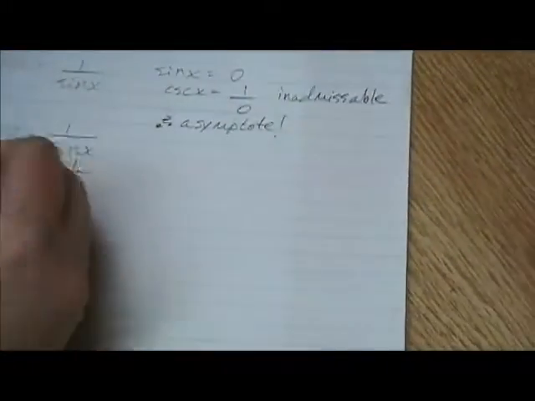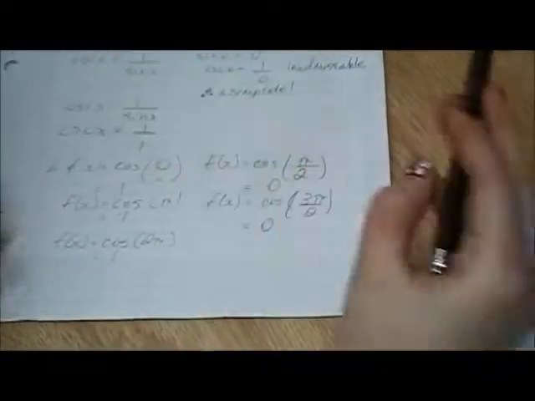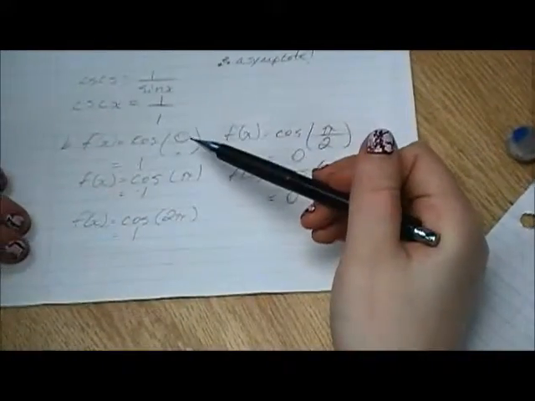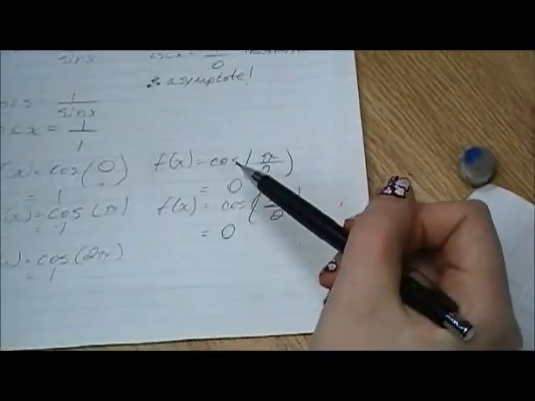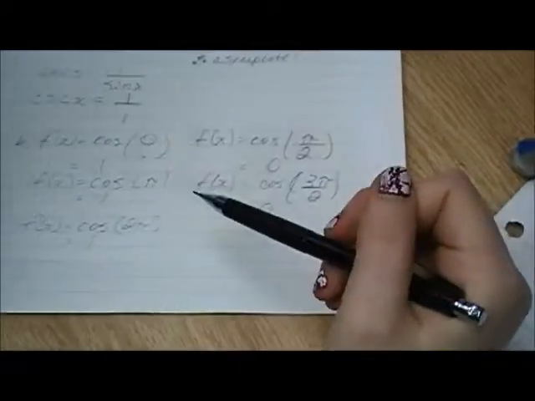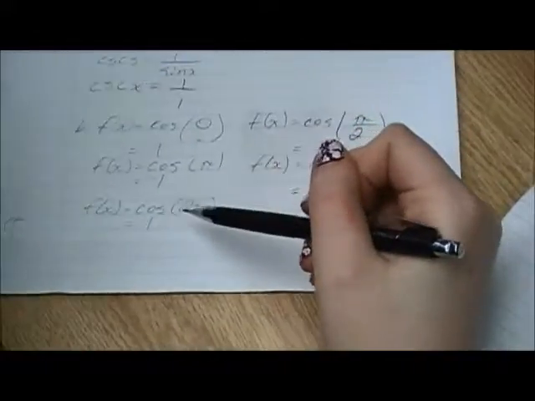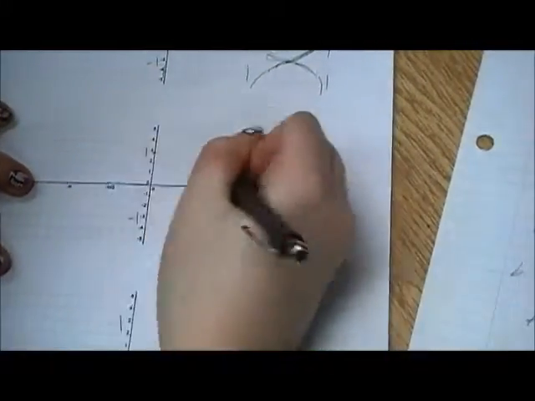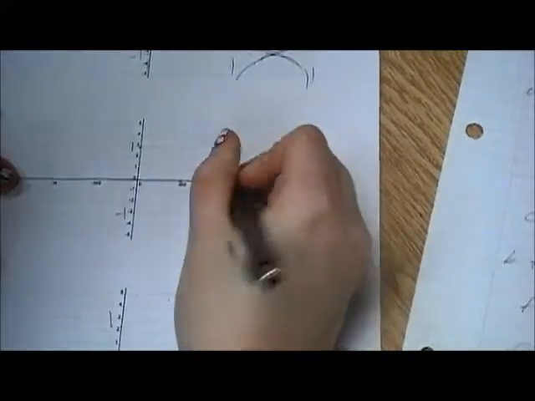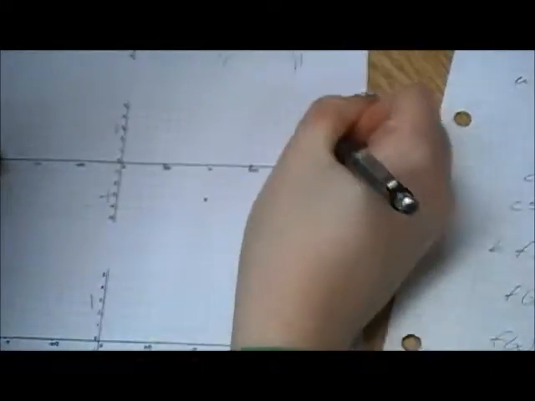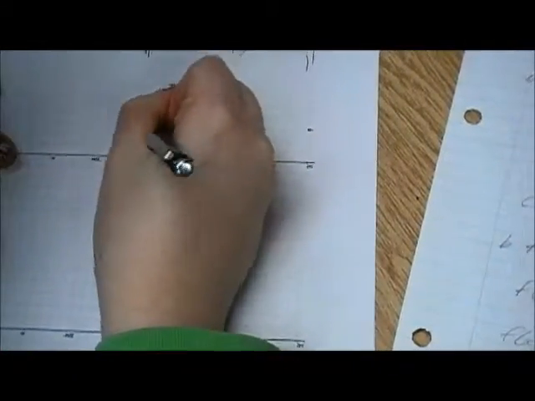Next is cos x. For the next graph, we know that cos at 0 equals 1, cos at pi over 2 equals 0, cos at pi equals negative 1, cos at 3 pi over 2 equals 0, cos at 2 pi equals 1. So let's graph that. So that's how it looks.